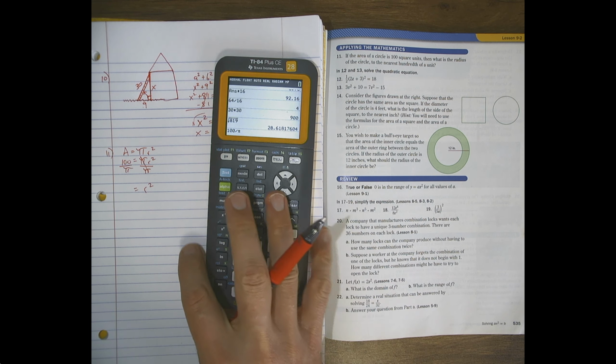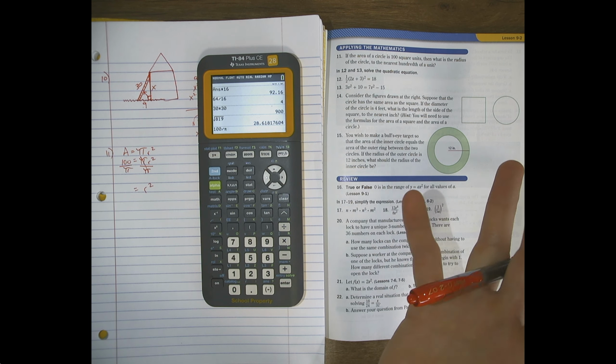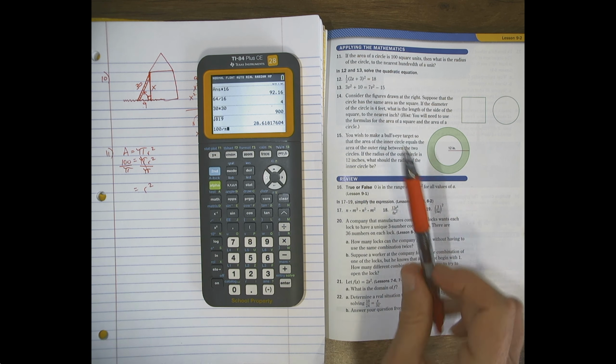Now, let's say you didn't have a graphing calculator or scientific calculator, you just have a little basic calculator, but all of you have phones, right? So you can do this on your phone. I'm showing you the scientific calculators. Let me grab that.